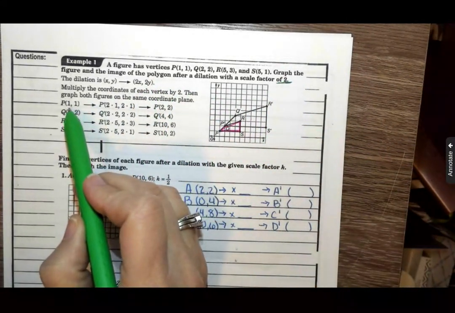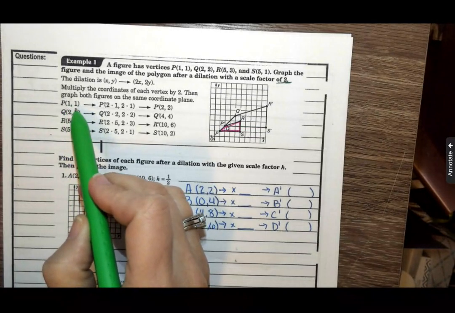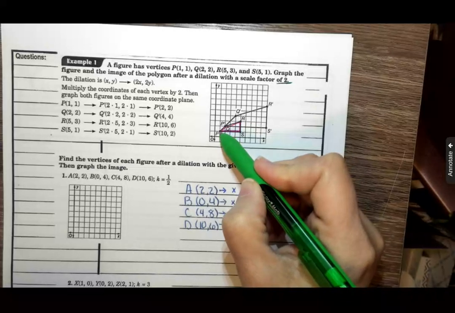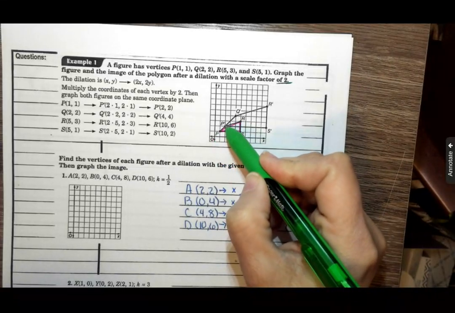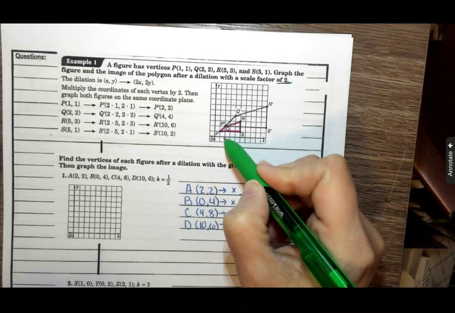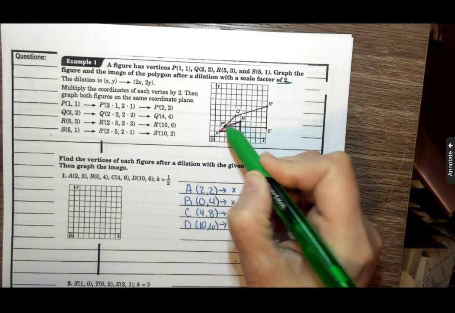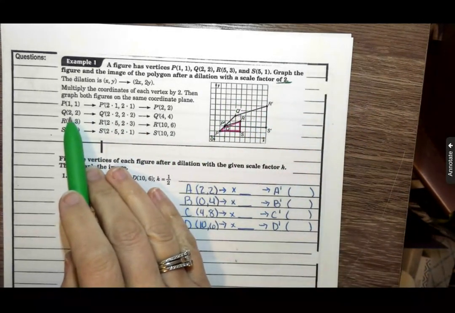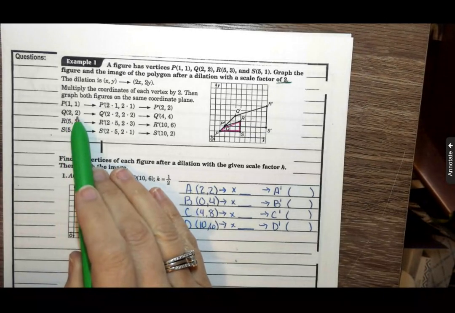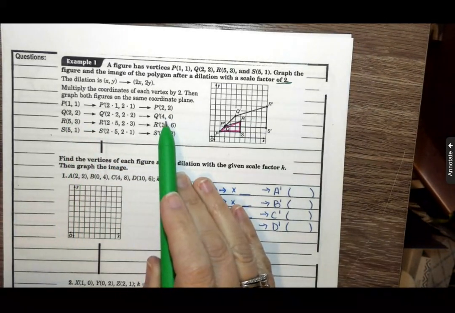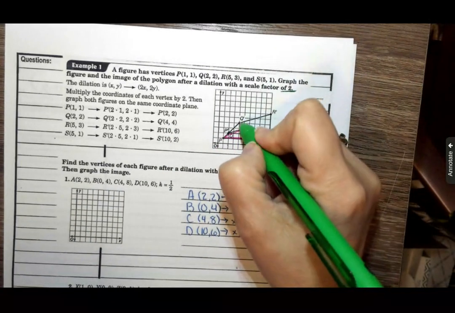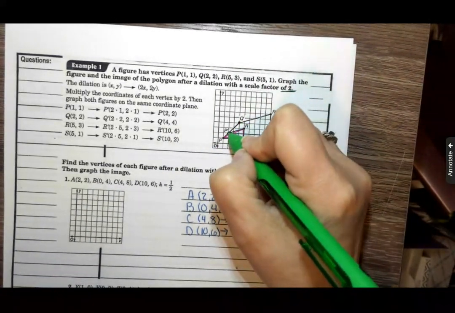So instead of 1, 1, we're going to take 1 times 2 and 1 times 2. So our new P is at the point 2, 2. We always start at 0. We go over 2, up 2, and you'll notice that's where P prime is. Q was at 2, 2, so we take 2 times 2 and 2 times 2 to get our new spot at 4, 4. Over 4, up 4. You'll notice that's where our new one is.